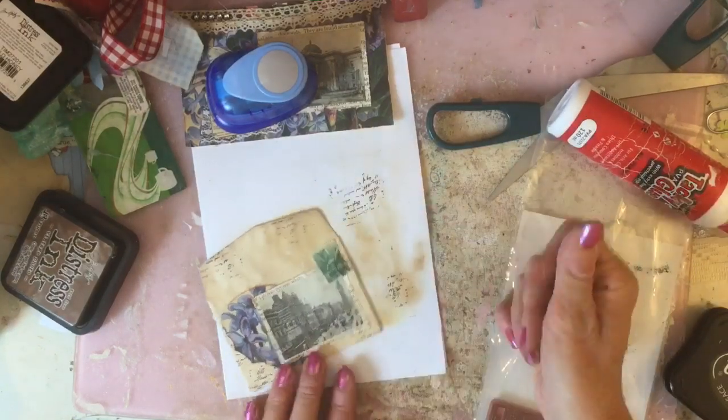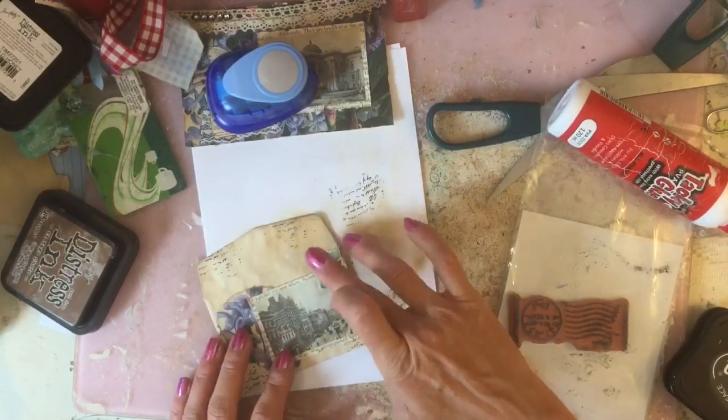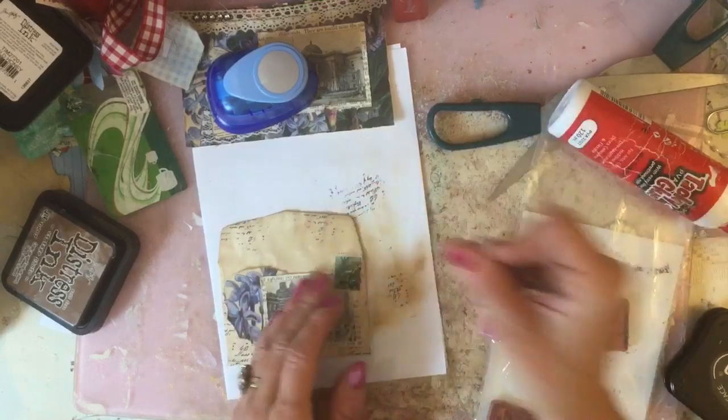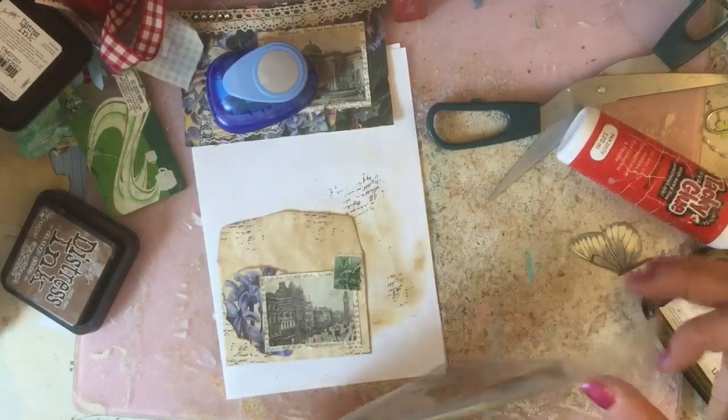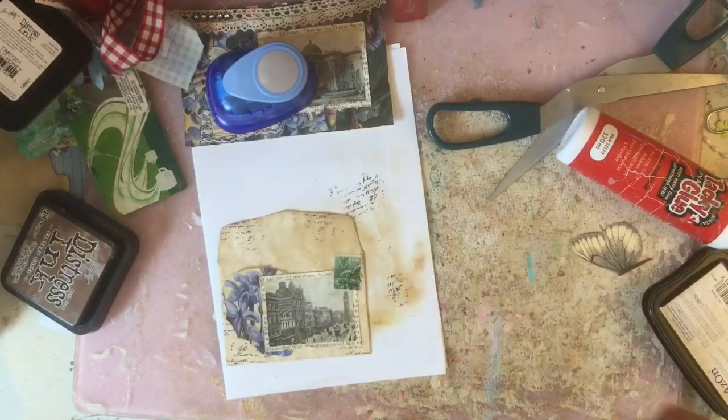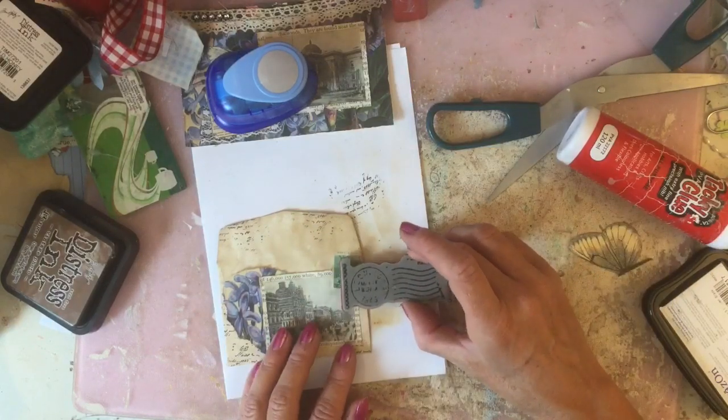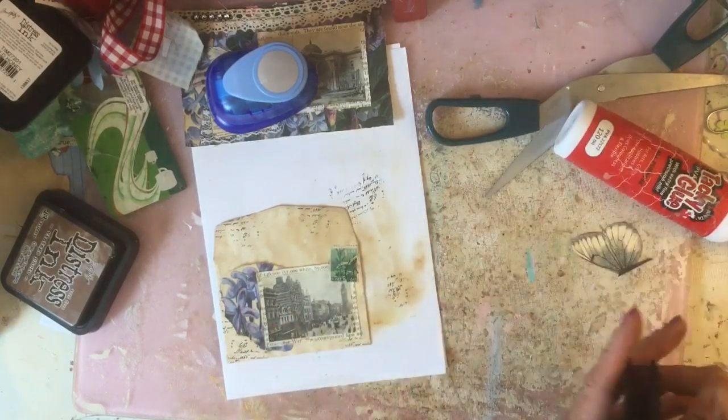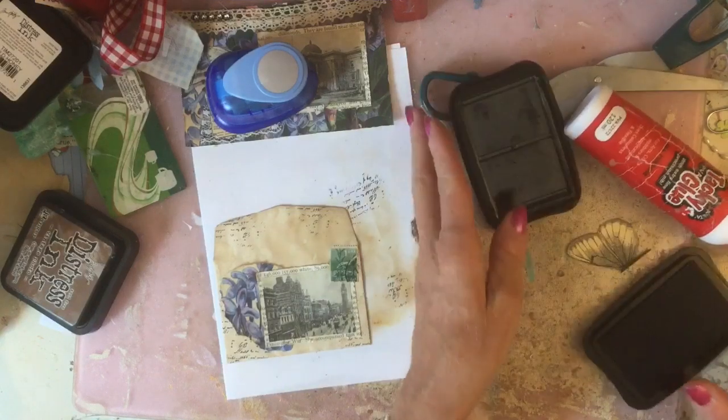Even kind of like that. Okay, like that. And then again, a bit like we did on our faux postage stamps, I've just got my postmark stamp here. I'm going to just stamp that over.